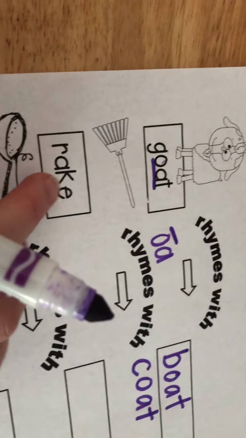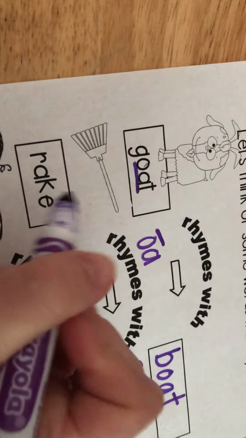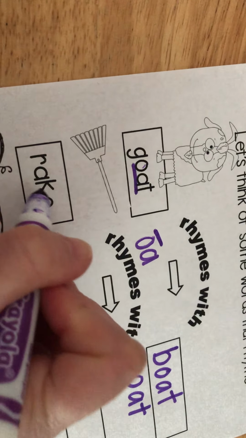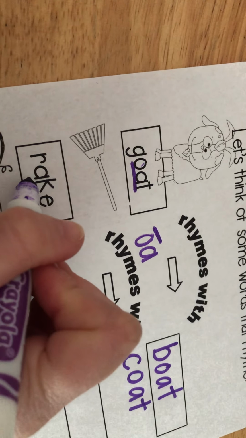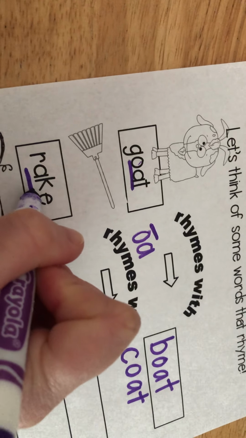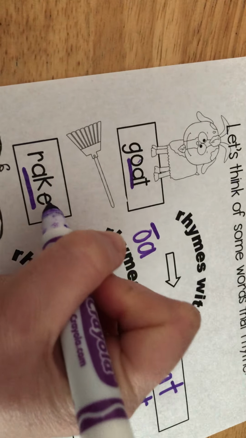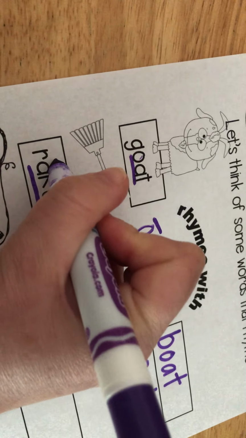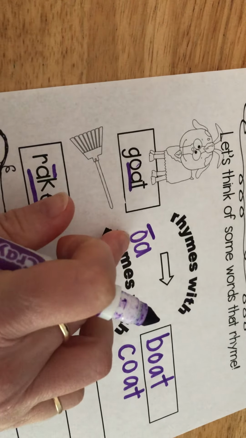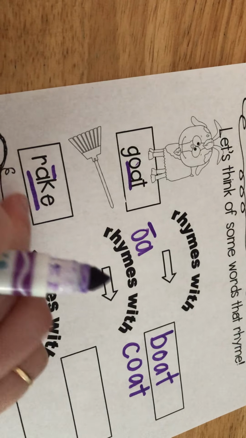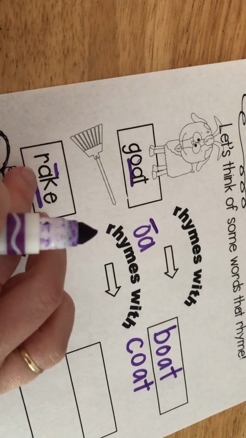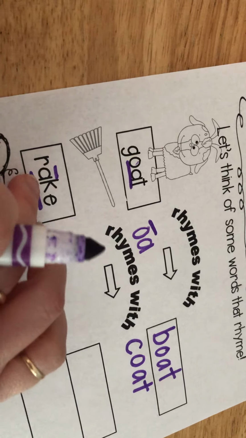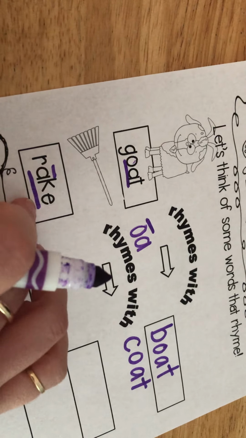All right, let's try the word rake. And I'm going to focus on the word family today with this word as well. So we have A-K-E. And do you remember? Silent E makes the A say A. I was going to draw the line over it like I did with O. O and A. Silent E makes the A say A. So we have R-A-K. Rake.